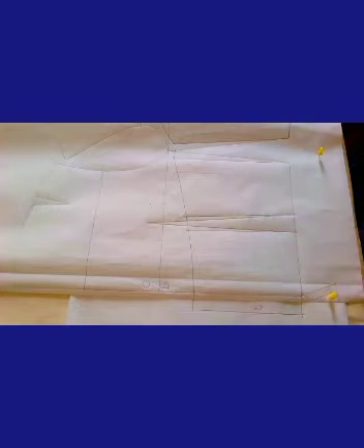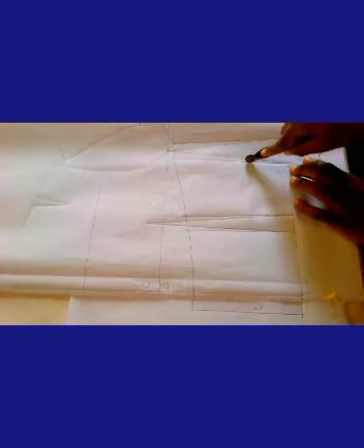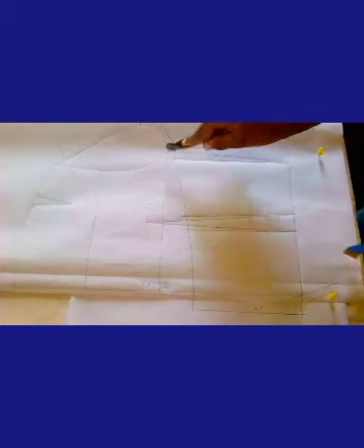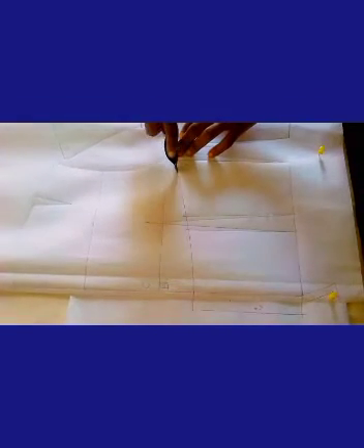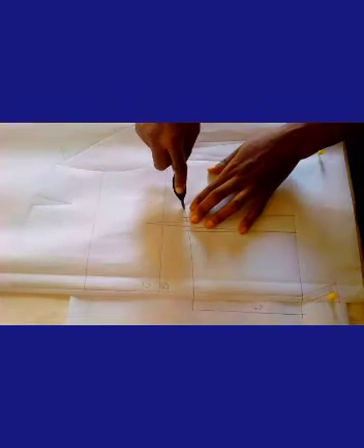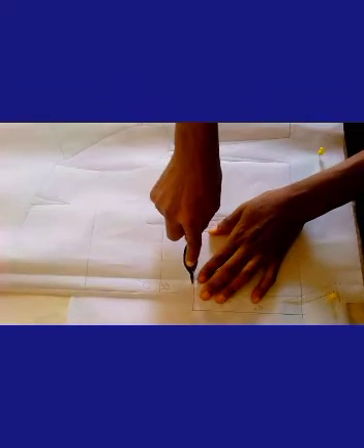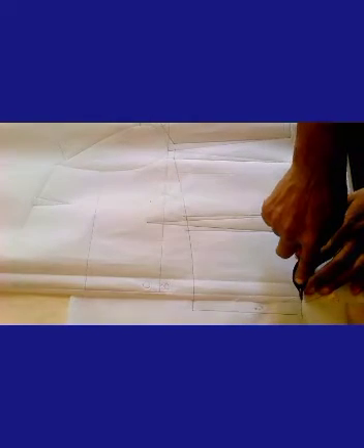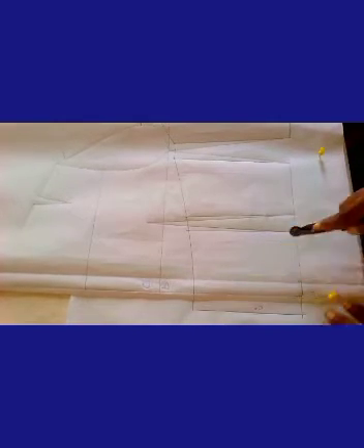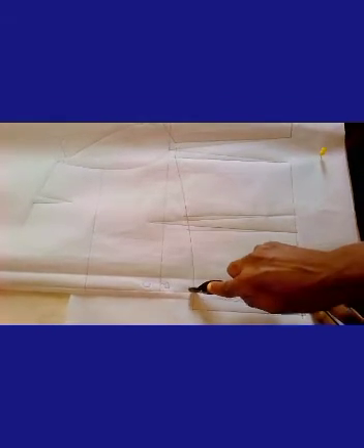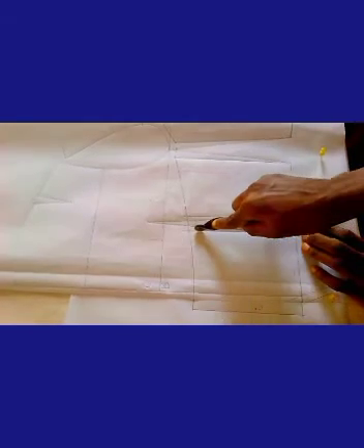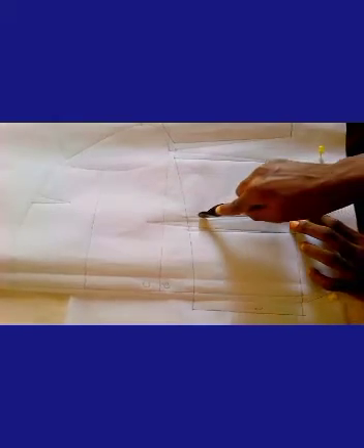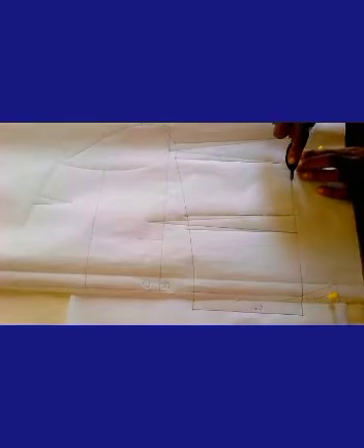So I'm going to trace the center back now. So I'm done. So let's see what the cutouts will look like.